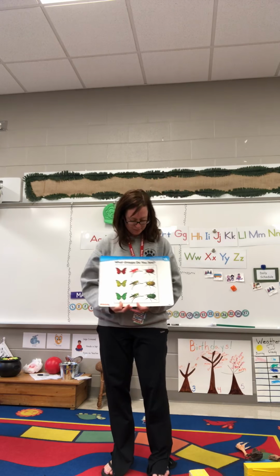What insect is that? The butterfly. So all the butterflies are together. Then all the grasshoppers are together. And then all the beetles are together. So hopefully you got to see the two different groups. You put all the same animals or bugs together and then the same colors.